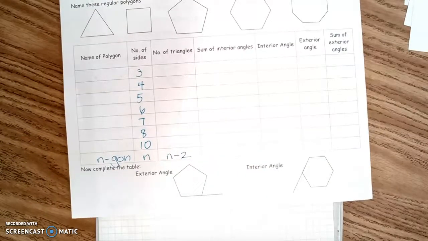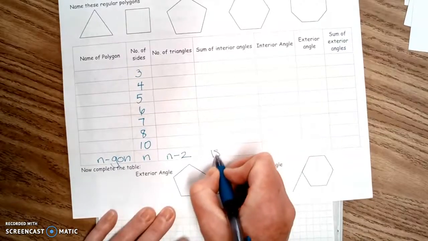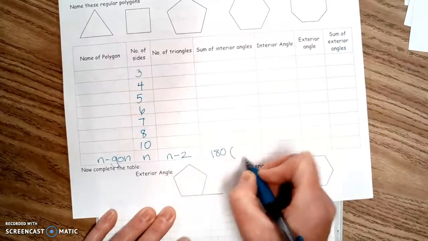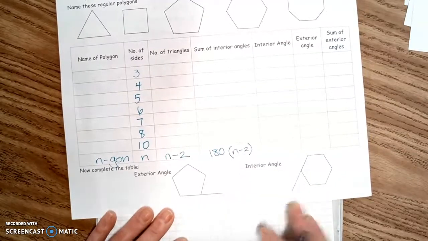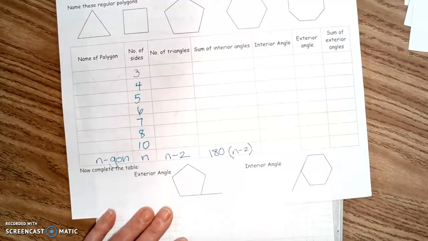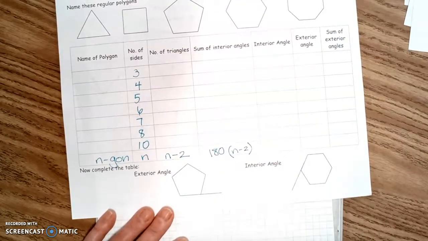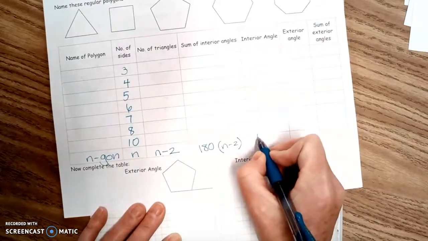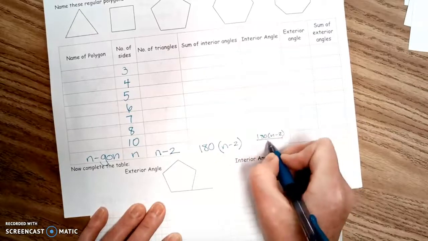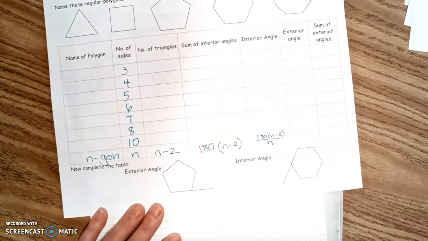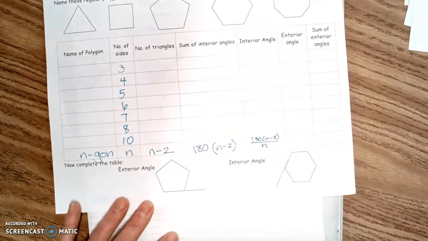And then each triangle has how many degrees? 180. So you're going to take 180 and you're going to multiply it by the n minus 2. Okay? That's going to give you the total degrees inside of that polygon. If you just want one of them, you have to come back to this formula and divide by the number of sides.